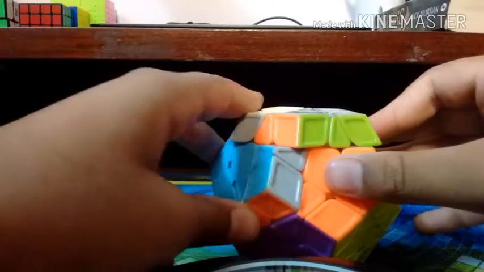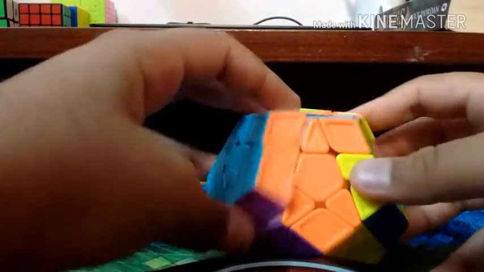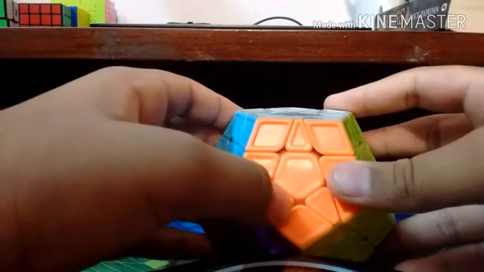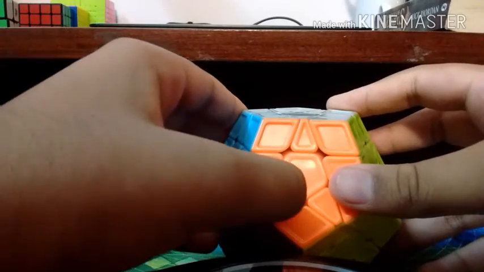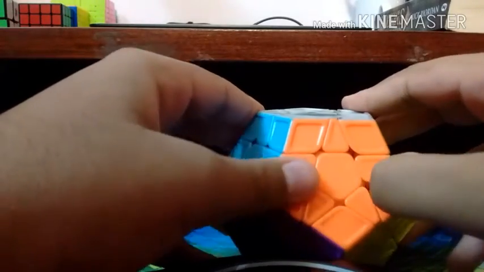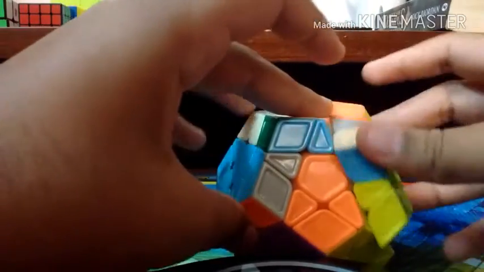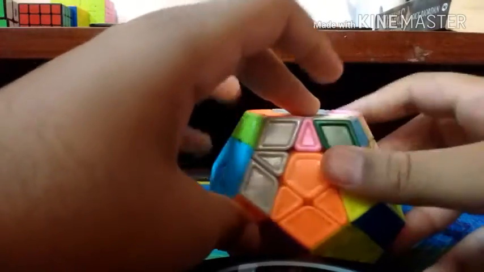So hey guys, it's Nikhil, and in today's video we have something really exciting, really new. And guess what? It's a new Megaminx last layer method. I named this method Nikhil's Begvanced method. It's a mix of the beginners and advanced methods on the Megaminx, so I name it the Nikhil's Begvanced Megaminx last layer method. So yeah.